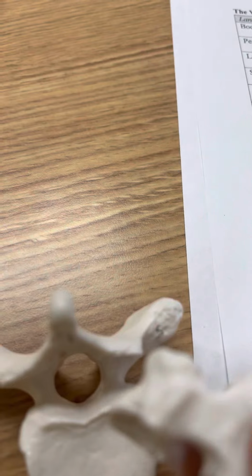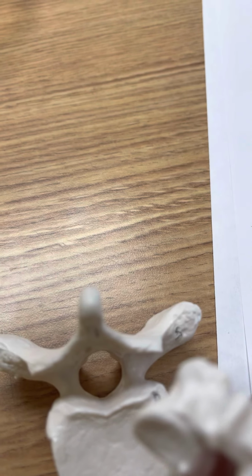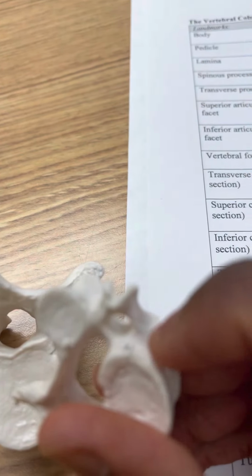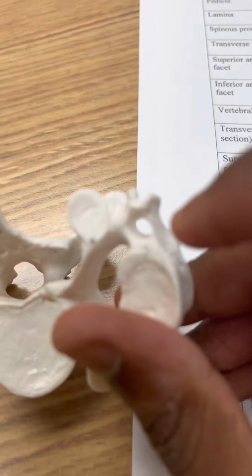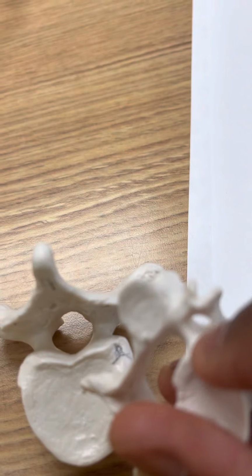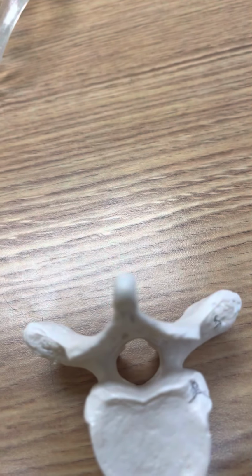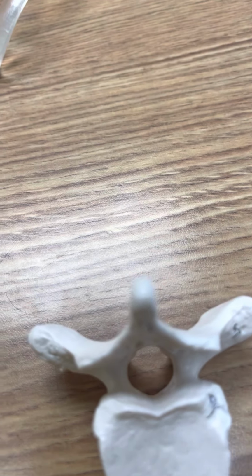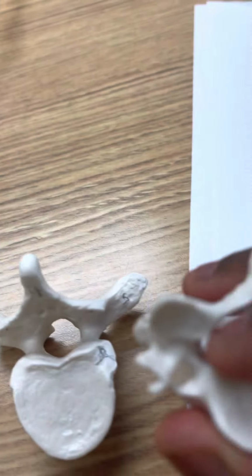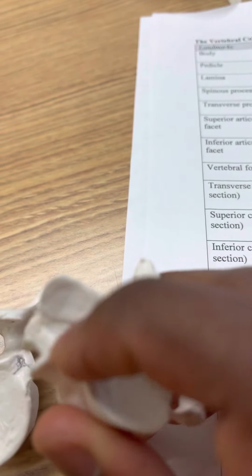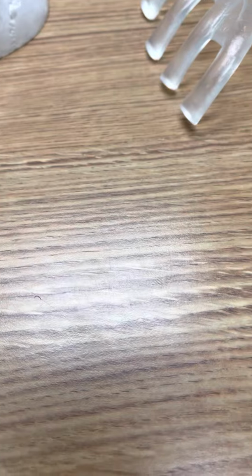On this side, we have the superior costal facet, and then here we have the inferior costal facet, and then lastly, the transverse costal facet, which is around here, and that's all for the vertebral column.